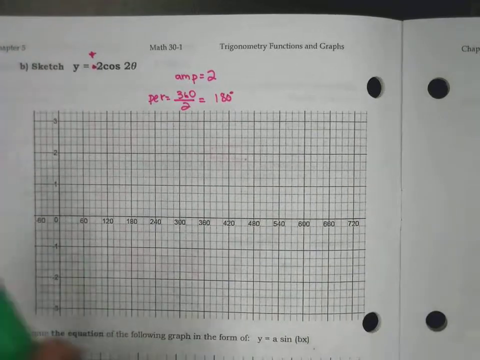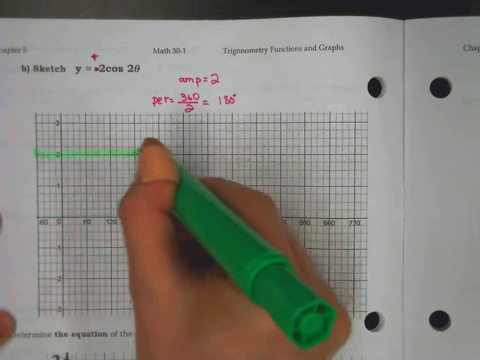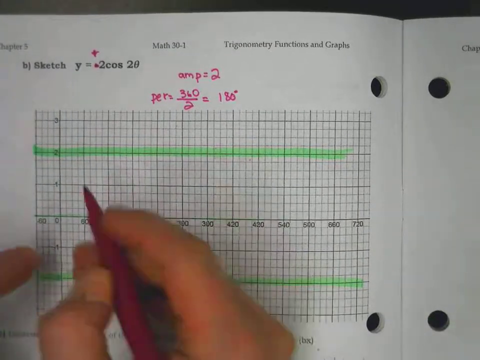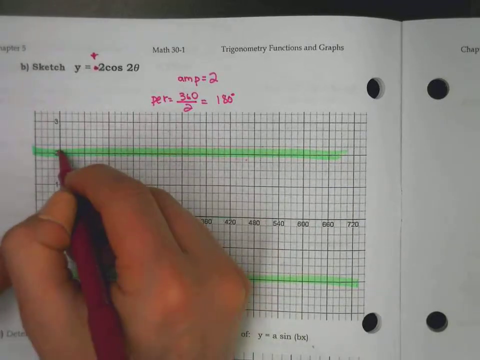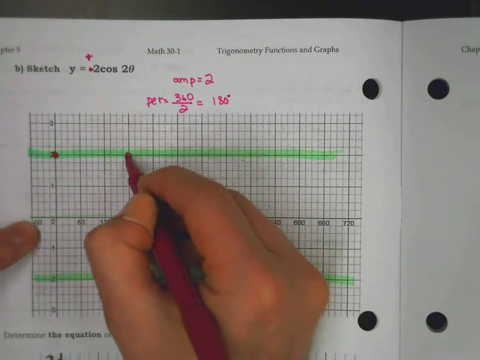So I know that we have our middle, we have our ceiling, we have our floor, and a cosine graph doesn't start at the origin, doesn't start at the middle point, it starts on the max. It ends at 180 degrees on the max.